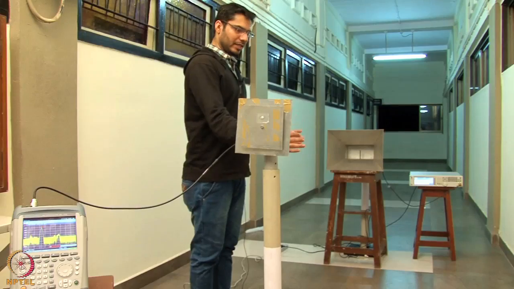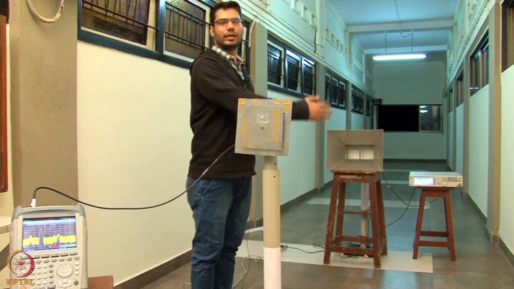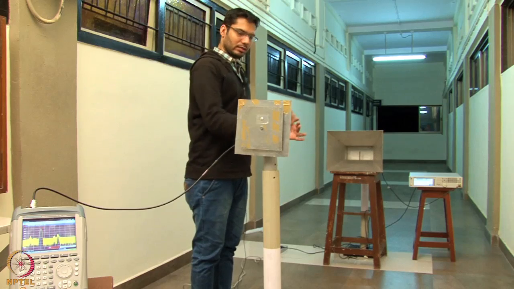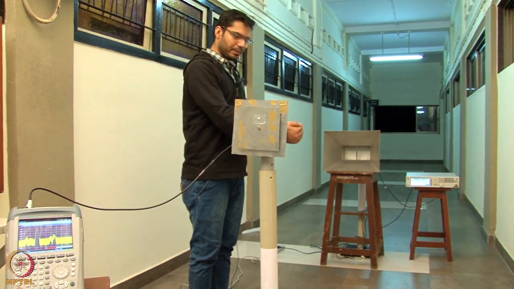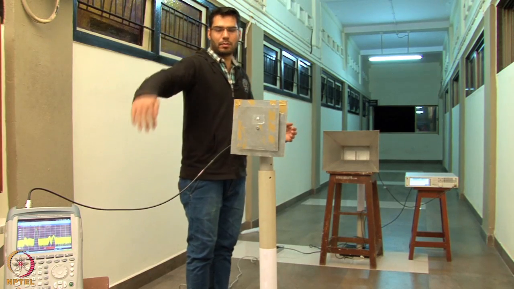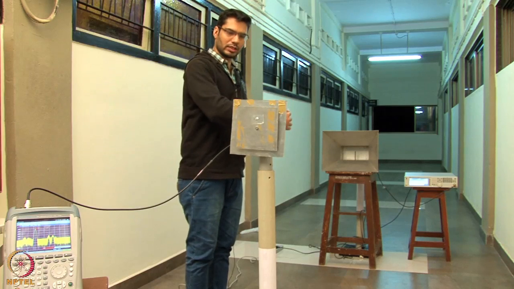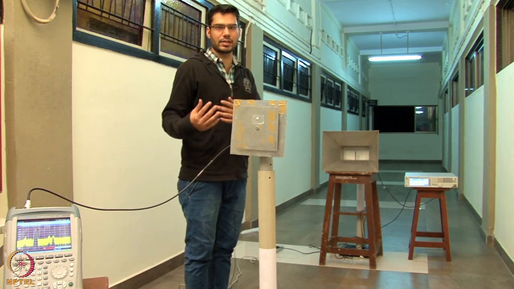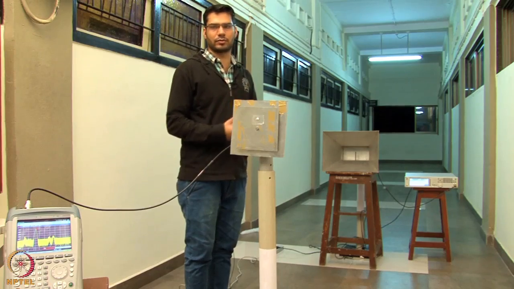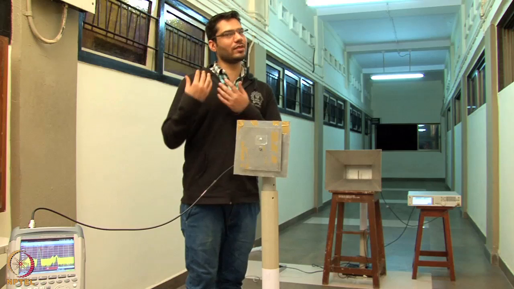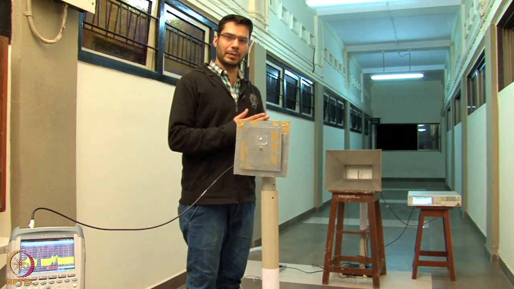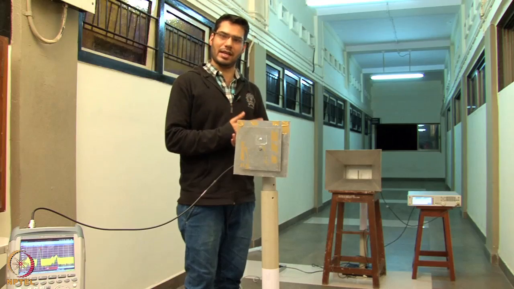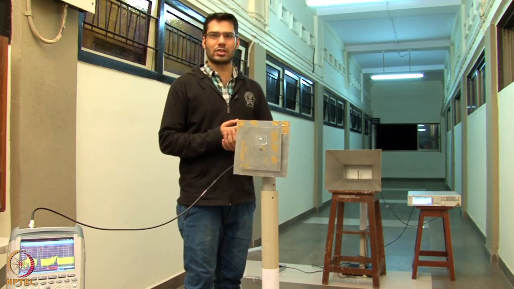We have measured the radiation pattern from 0 degree to 180 degree. Because the antennas are symmetric, there is no need to measure the radiation pattern from 0 degree to minus 180 degree. You can use the same values obtained from 0 to 180 degree and plot the radiation pattern using available software. In a similar way, you can find the cross polar for the E plane, the co-pole component in the H plane, and the cross polar component in the H plane. So you can obtain all these 4 plots.